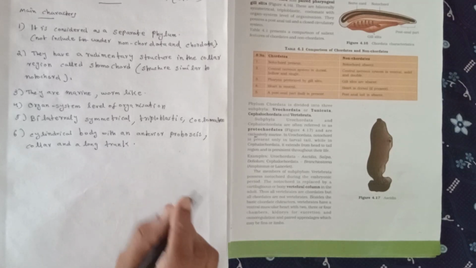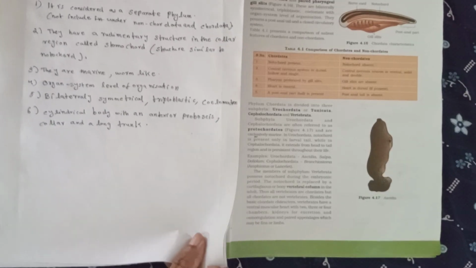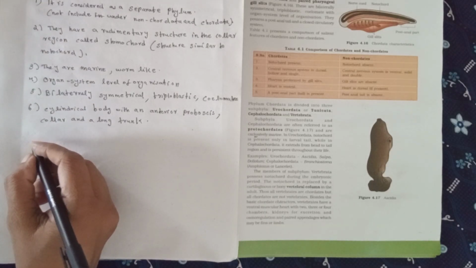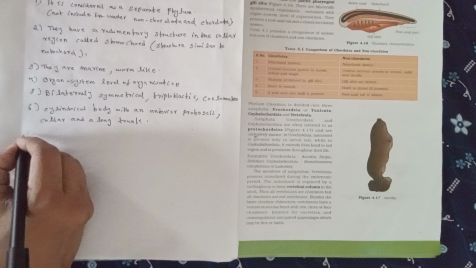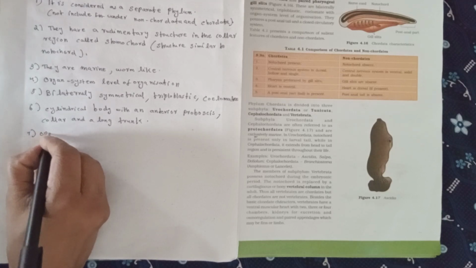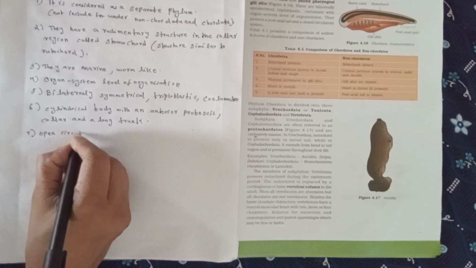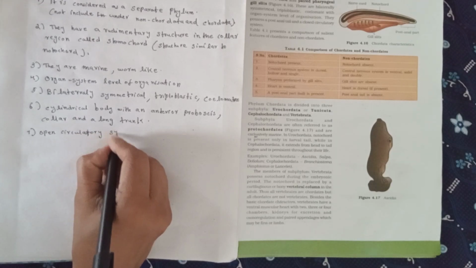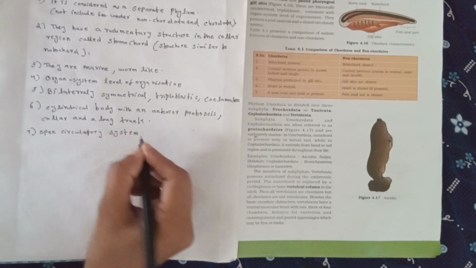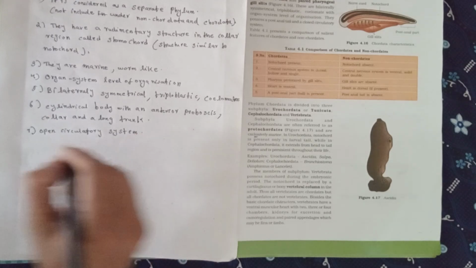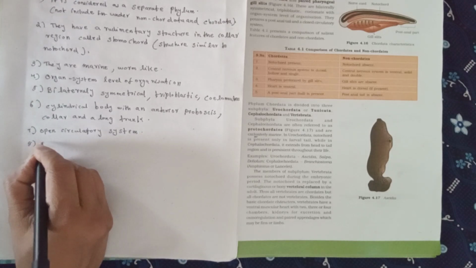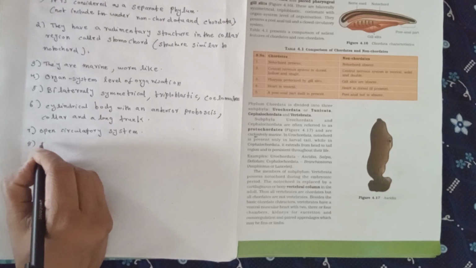Open circulatory system is a speciality, and that is a character of non-chordates. Respiration through gills, like fishes and prawns.